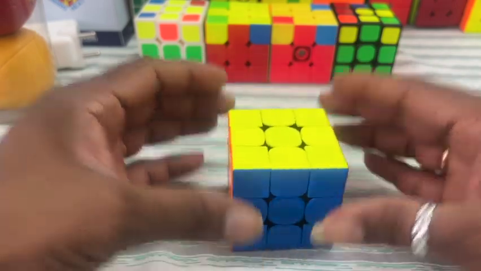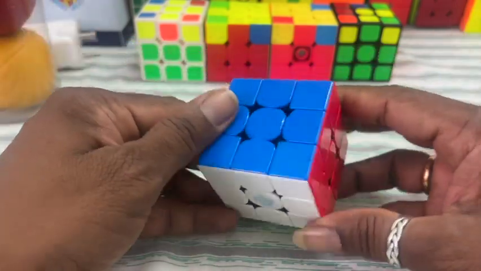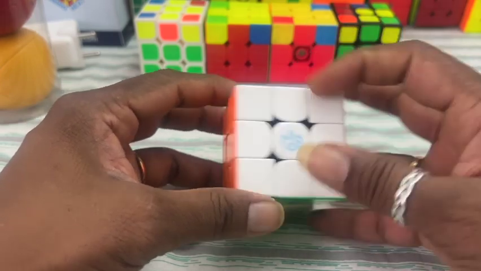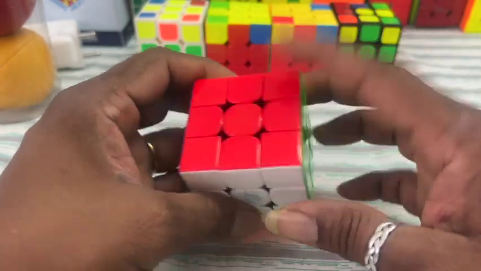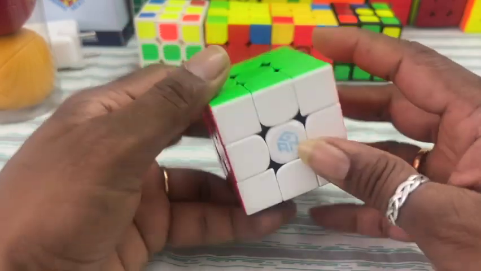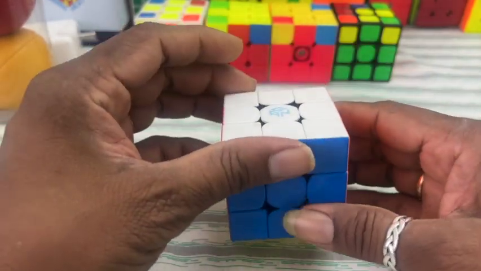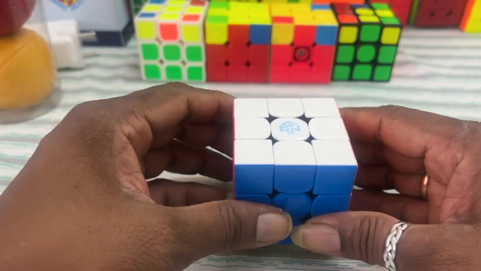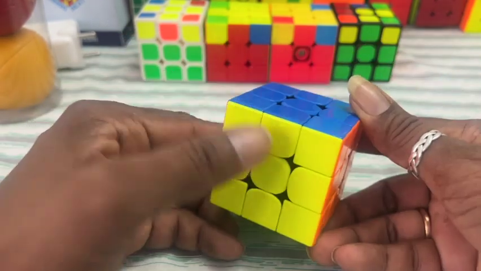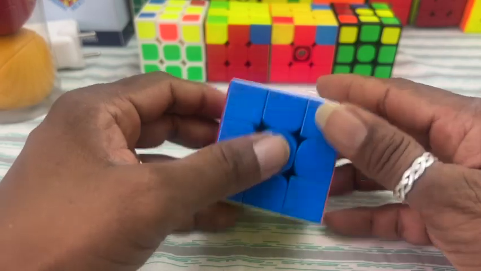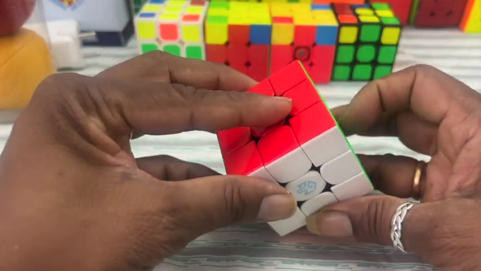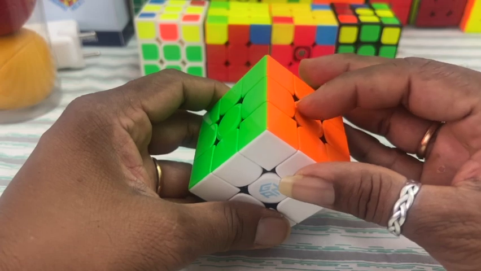This is basically a cuboid because it has 6 faces. So the white face, the blue face, the red face, the green face, the yellow face and the orange face. So it's the 6 faces. And to talk about more, we have the opposites. White opposite is always yellow, and blue opposite is always green, and red opposite is always orange.